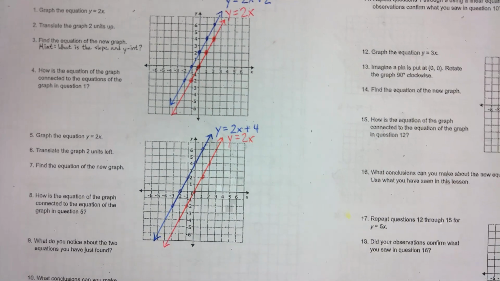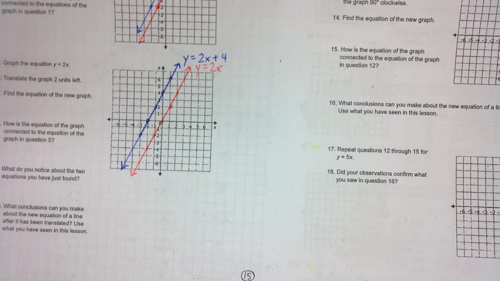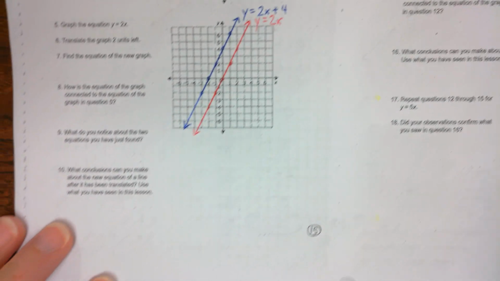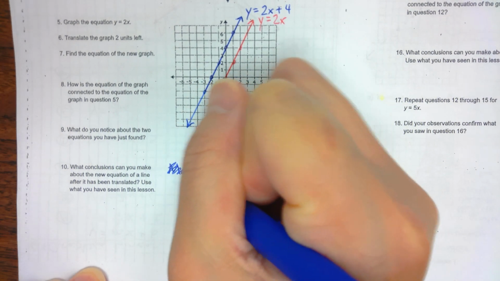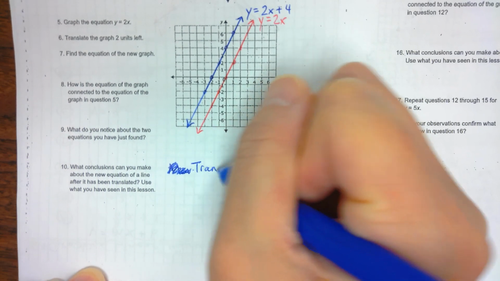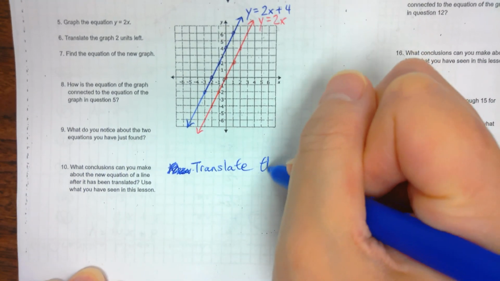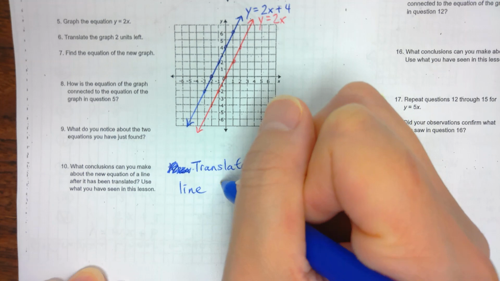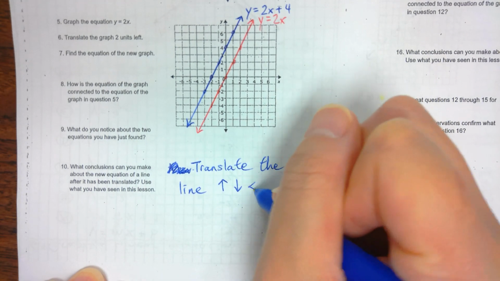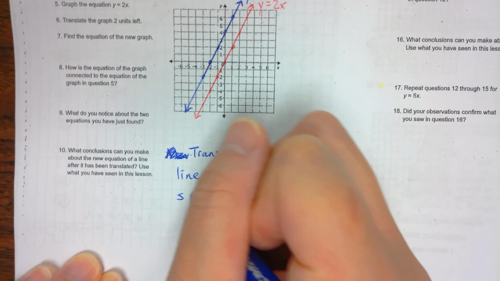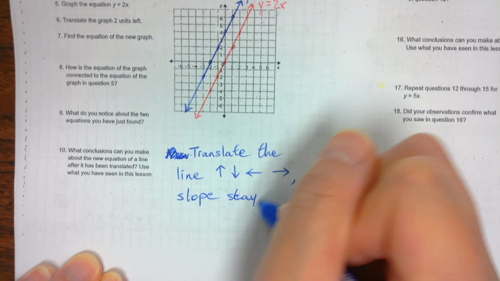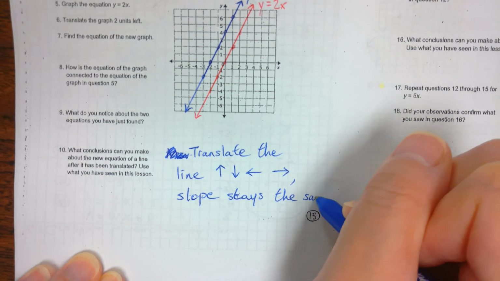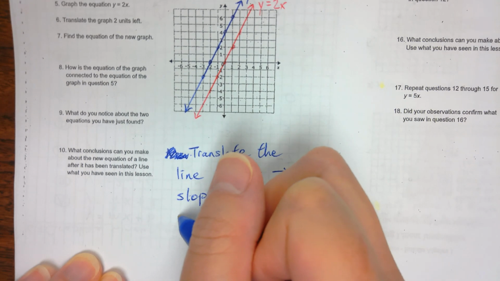Okay. So with these ones right here, when you move it left, right, up, down, sorry, not move. Move doesn't sound fancy enough. We'll say translate. When you translate the line up, down, left, or right, the slope stays the same, and you get parallel lines.